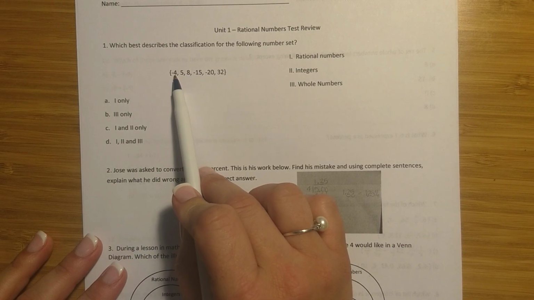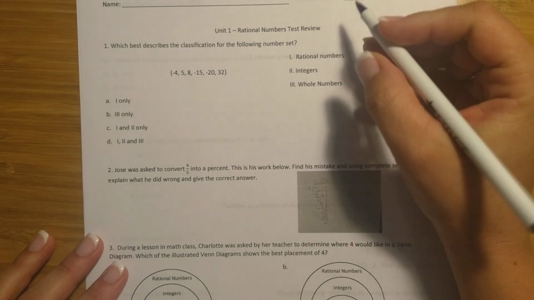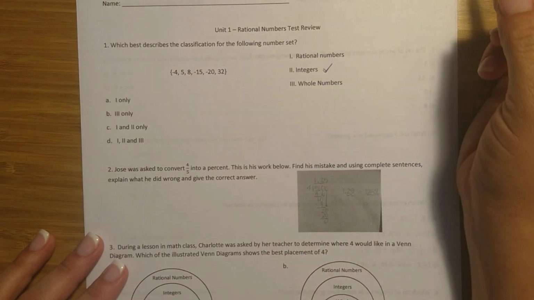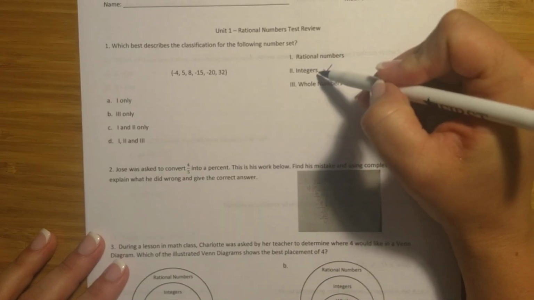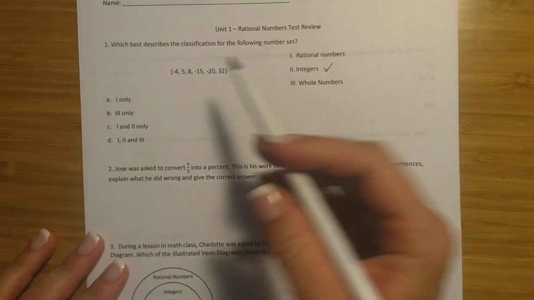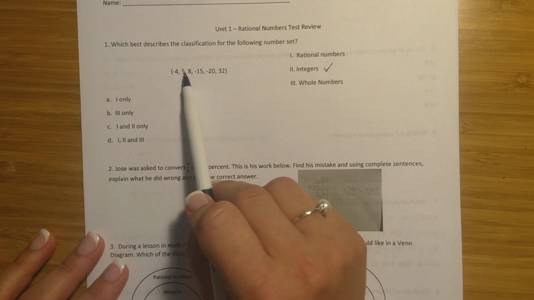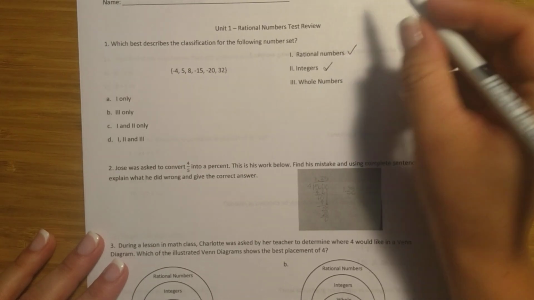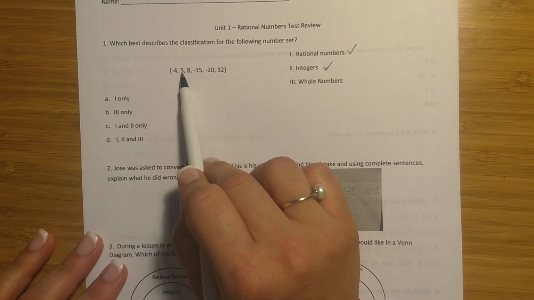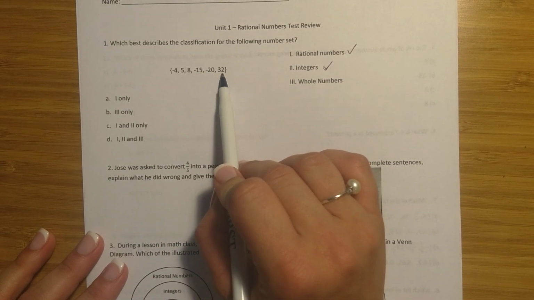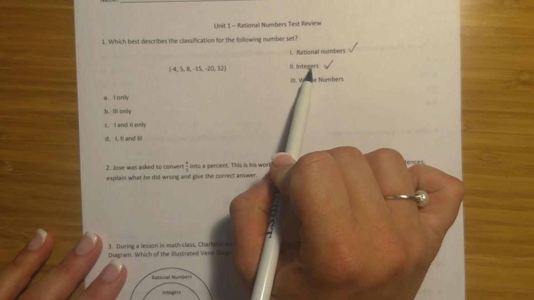I know that -4 is automatically an integer because it can be found on a number line. Rational numbers are any number that I've ever learned about. If I look through here, I have learned about all of these numbers, so those are all rational numbers. 5 can be found on a number line, 8, -15, -20, and 32. So those are all integers.